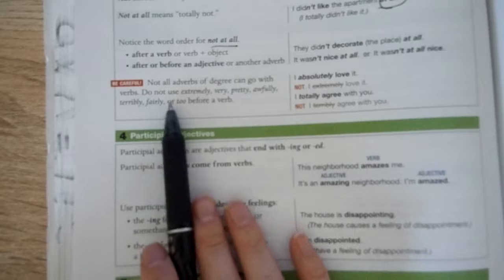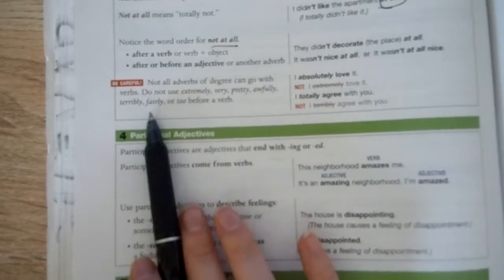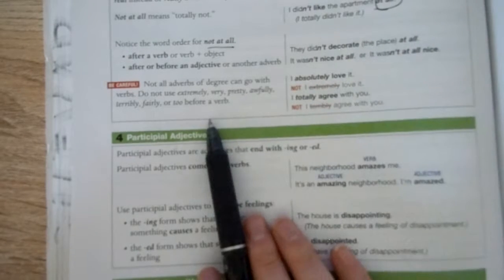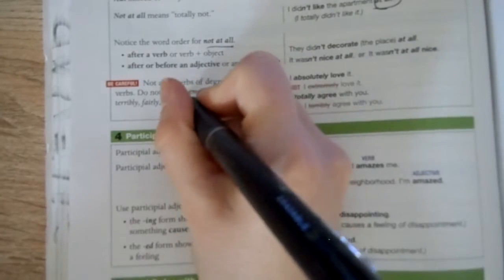And just be mindful that not all adverbs of degree can go with verbs. Do not use extremely, very, pretty, awfully, terribly, fairly, or too before a verb. So we can't say I very like it or I awfully like it. So we can say I absolutely love it, but we can't say I pretty love it. I don't know why, it's kind of strange, but it just doesn't sound right. So just make sure that you know these adverbs, do not use them before a verb. We just use them before an adjective, like she is extremely nice, for example.